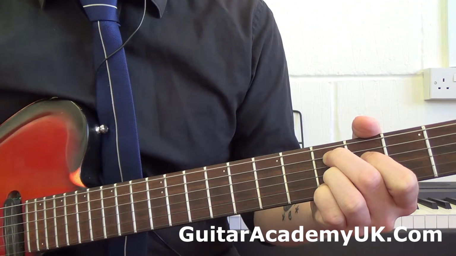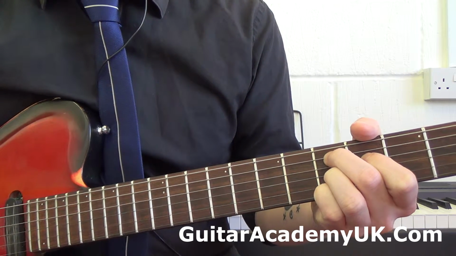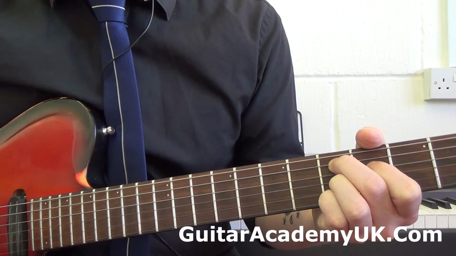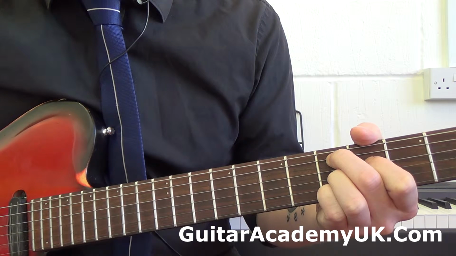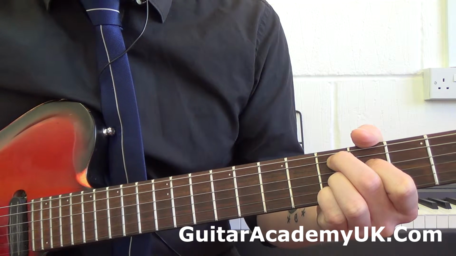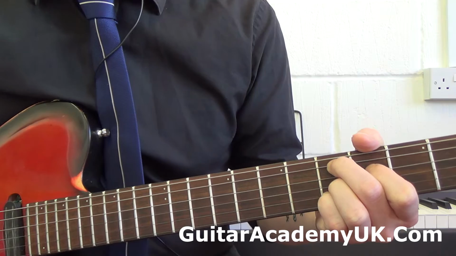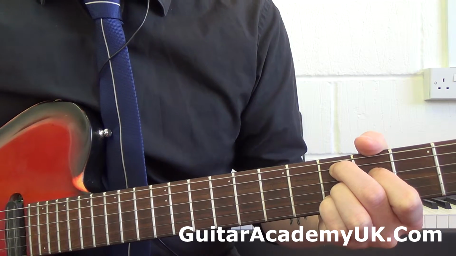is going to go on the 5th fret of the B string. Now to play this correctly, all we need to do is strum from the A string through to the B string. There we have a D dominant 9.